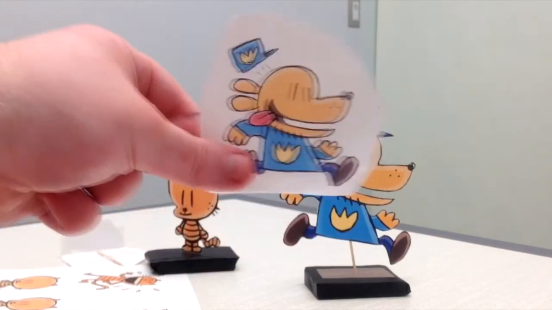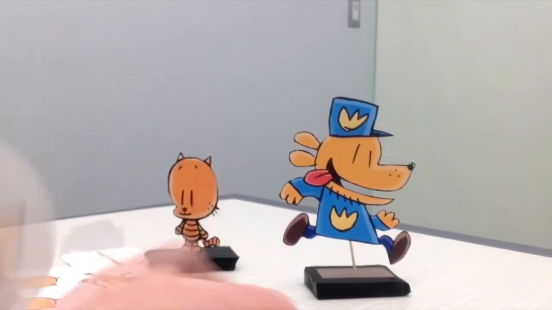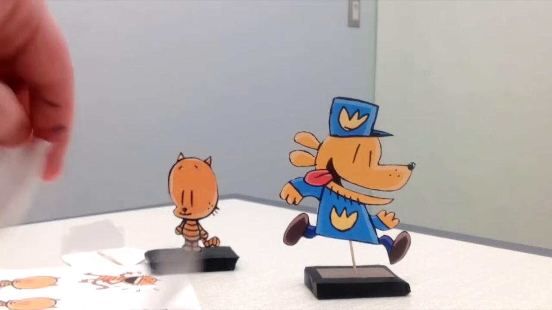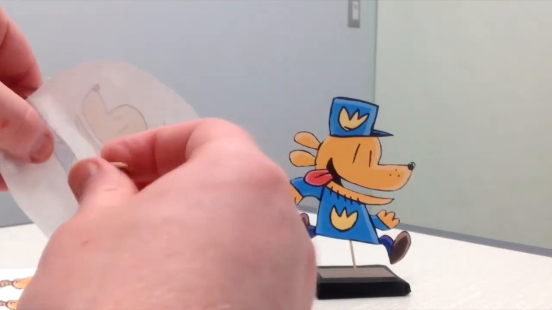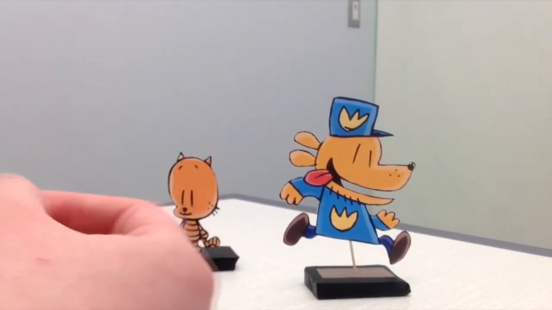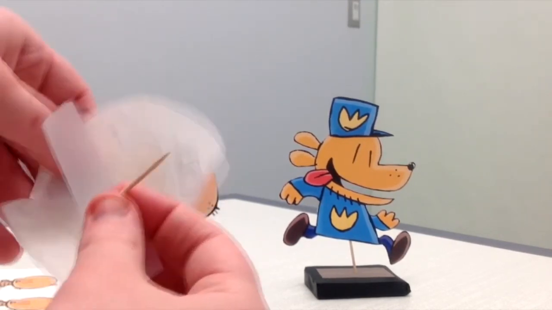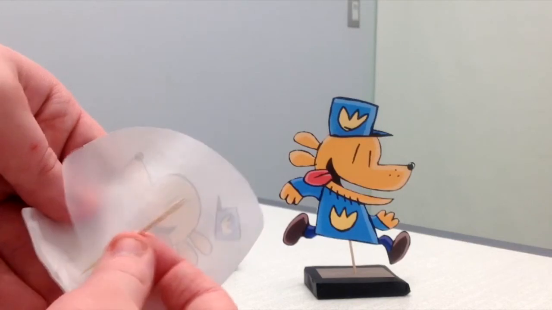Then we're going to take our toothpick and tape it to the back of Dogman. We're going to try and have it going from the bottom there.